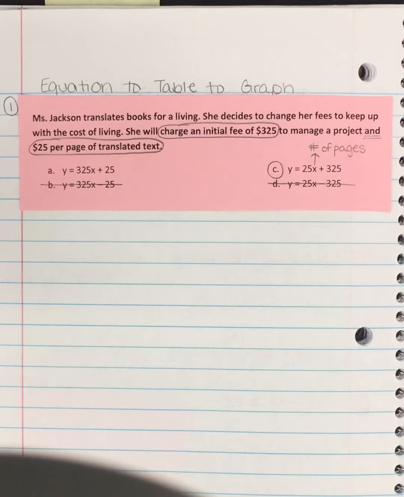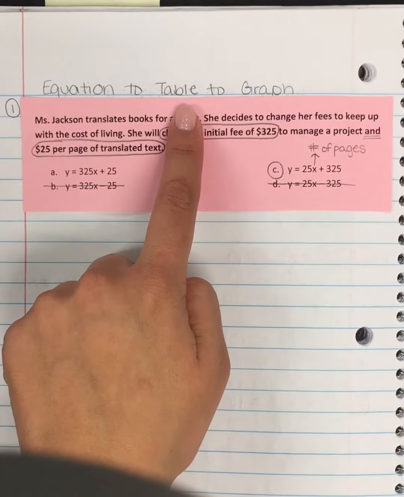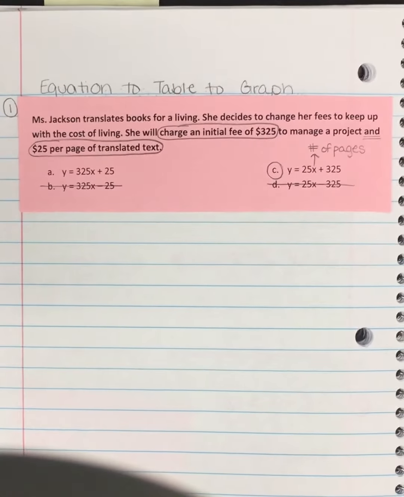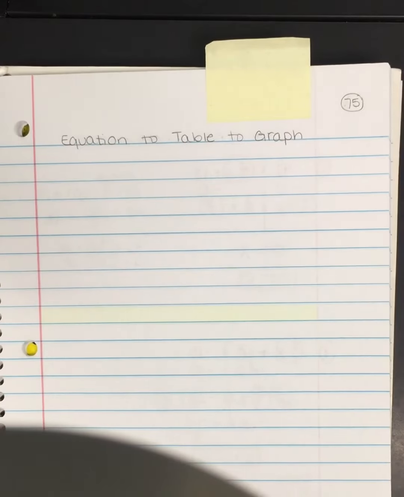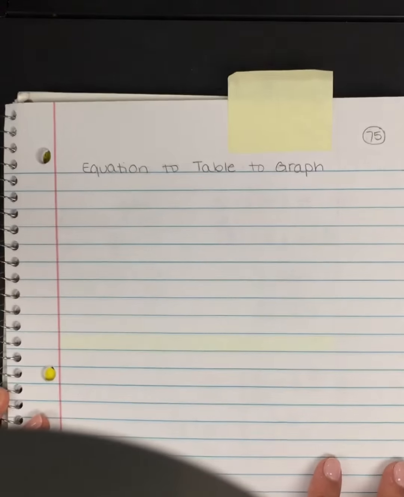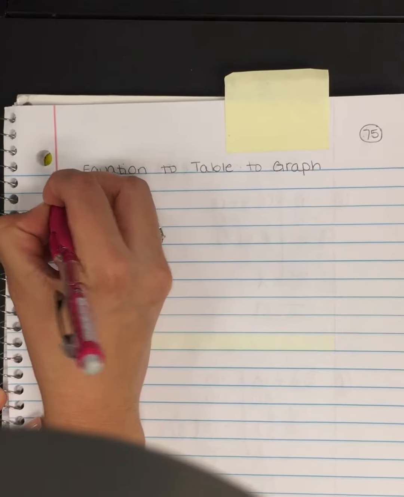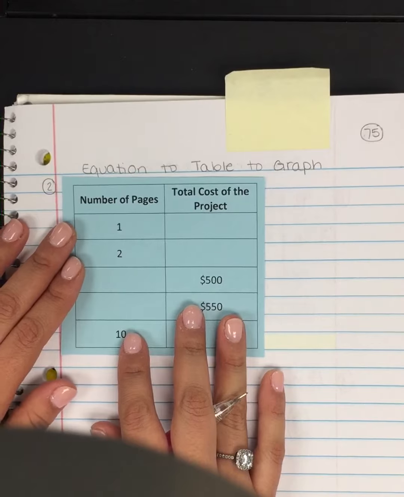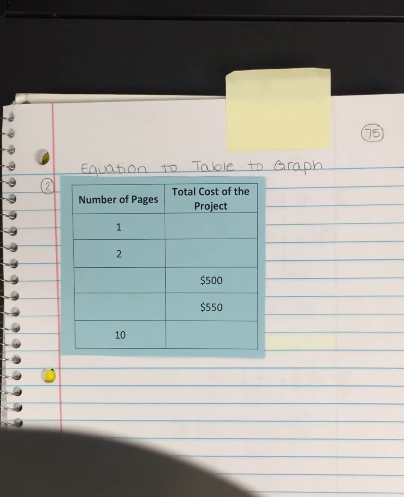Okay, so off of our equation, now we're going to the next step, which is to create a table. We're actually going to do this on the next page, so flip over your spiral. And this is going to be step 2. And go ahead and 4-corner glue that table onto your spiral.